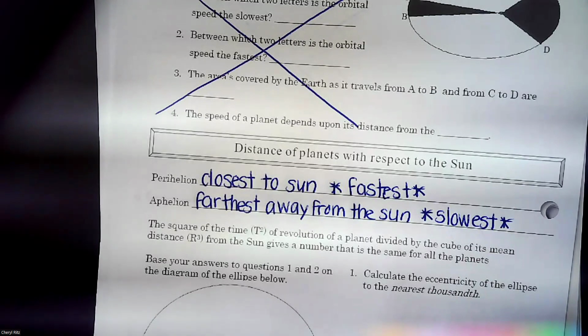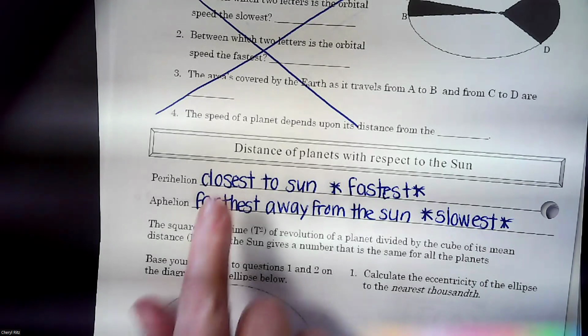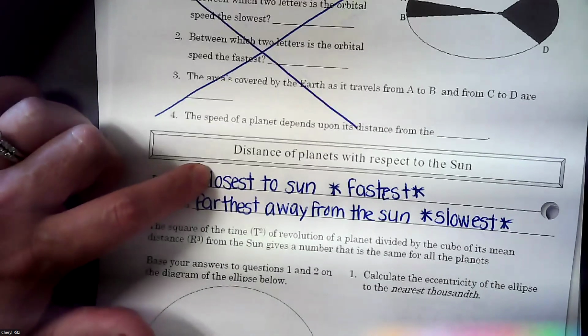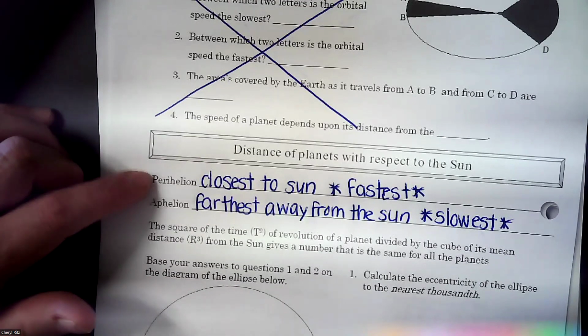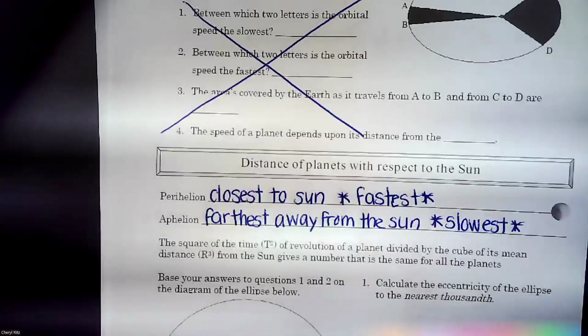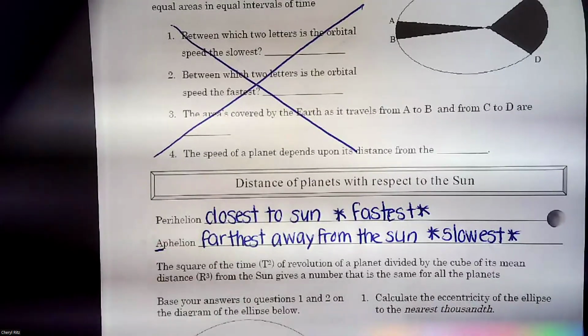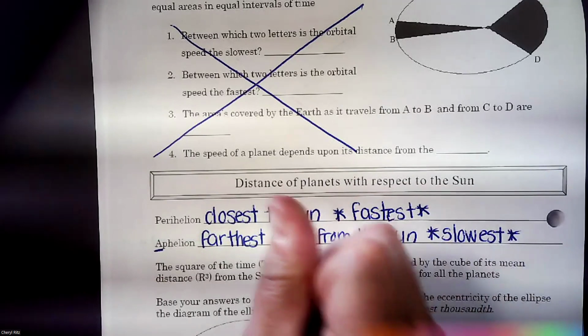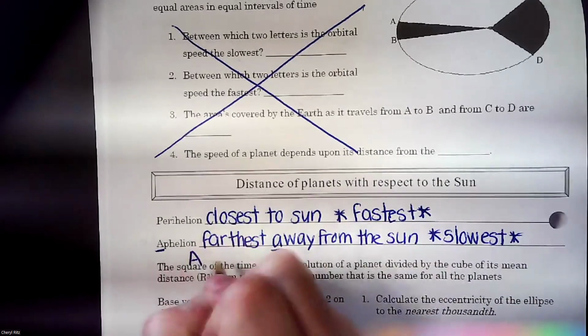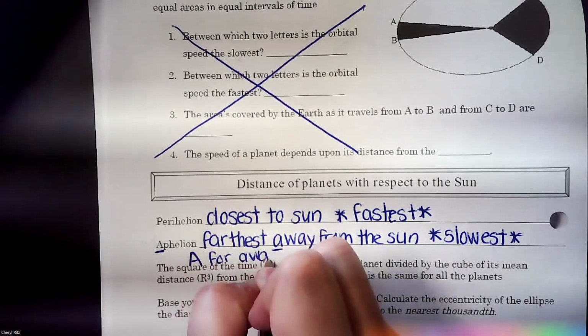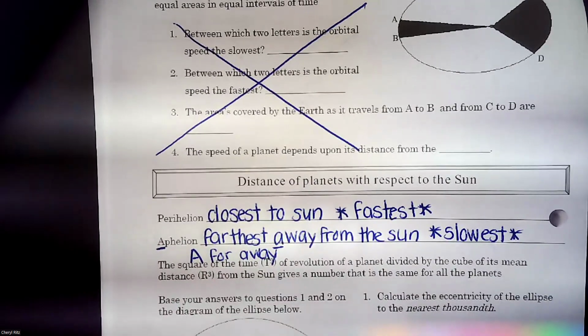One thing, you do have to know these vocab words, just like all the vocab words this year. If the question says, when is it moving the fastest? You can say when it's closest to the sun. Just know that the Regents will use these fancy words. And one way to remember which is which is aphelion begins with an A and away begins with an A. So I always say A for away. So aphelion is the one that's away, perihelion is the one that's the closest.